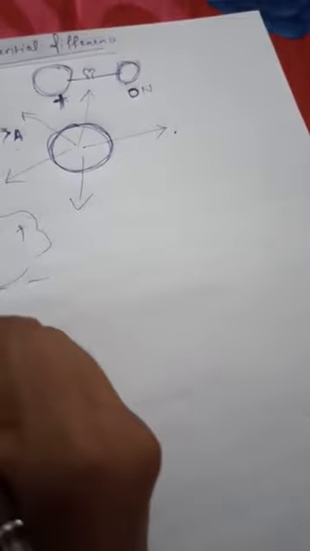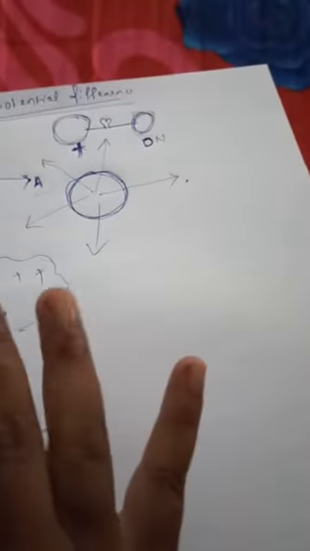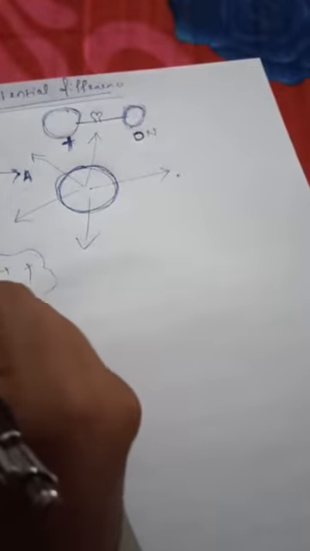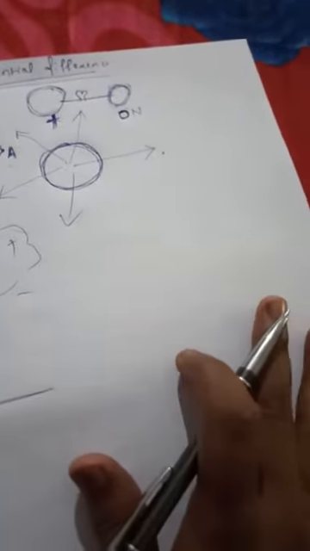This negative charge will forcefully move from the cloud to the earth. So there are a number of examples in which something moves from a higher concentrated area to a lower concentrated area.